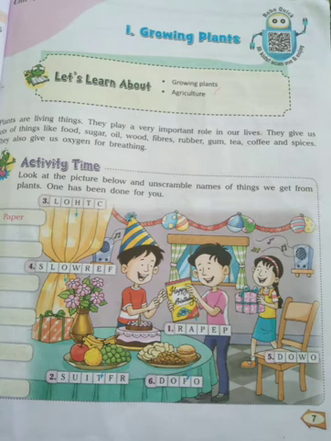Students, look at the activity. Here are some pictures below and unscramble the names of things we get from plants. The first thing that we get from the plants is paper. The second is fruits. The third is cloth. Fourth is flower. Fifth is wood. And the last one is food.